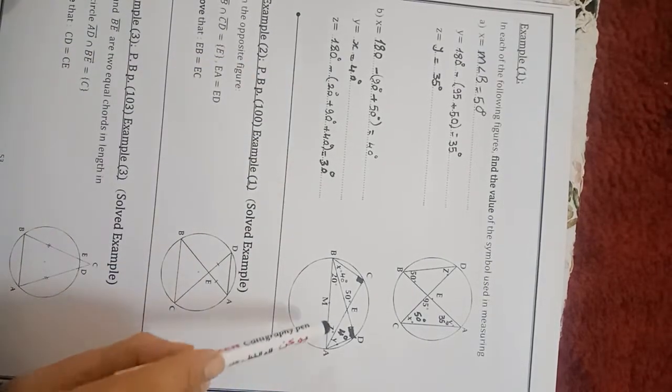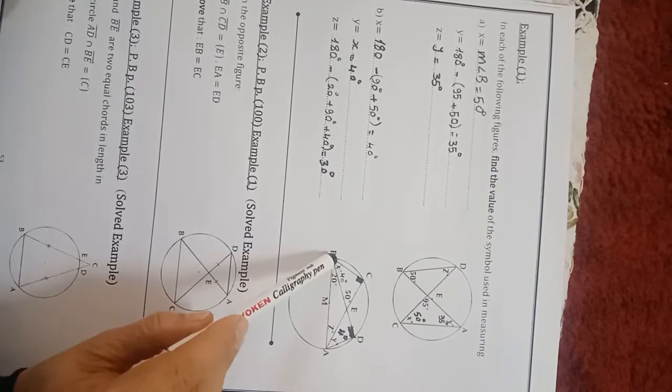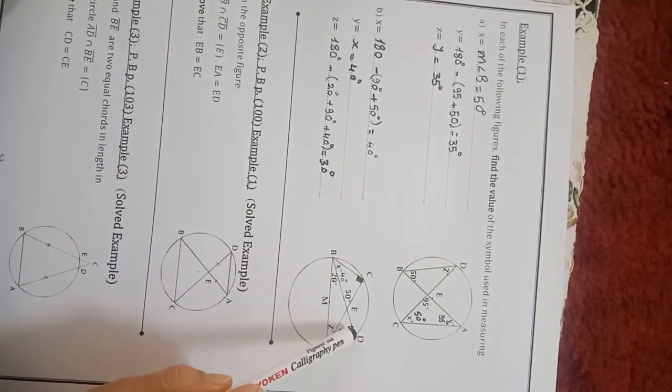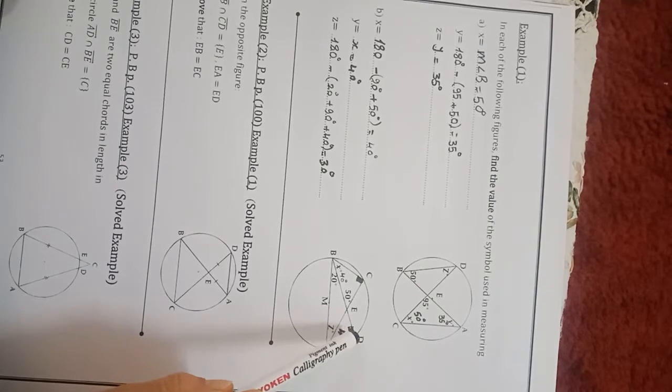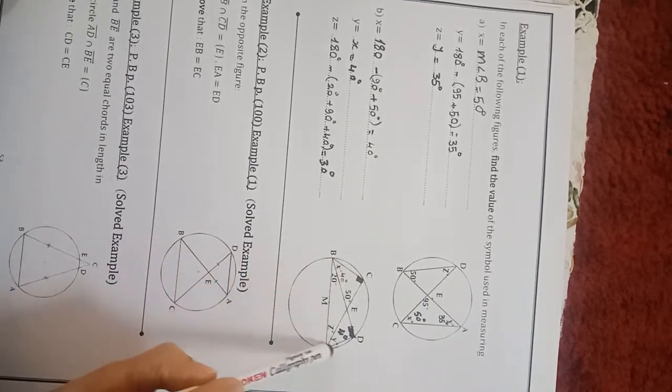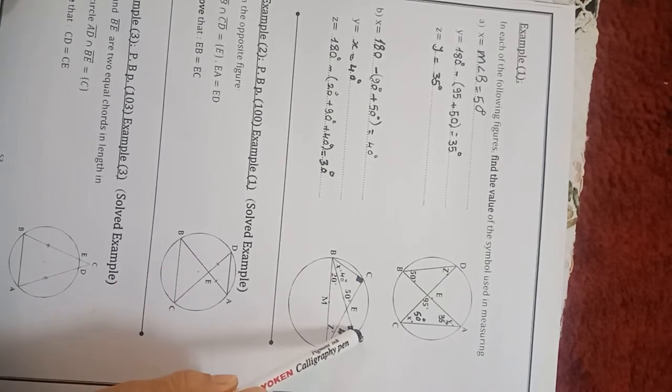What about Z? In triangle ADB, measure angle D equals 90 also. Why? Because angle D is drawn in a semicircle, then the measure of angle D equals 90.